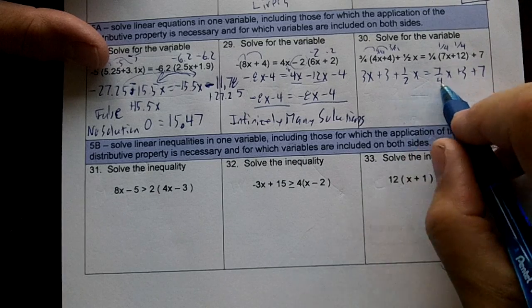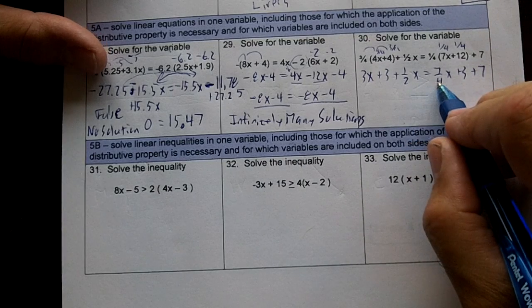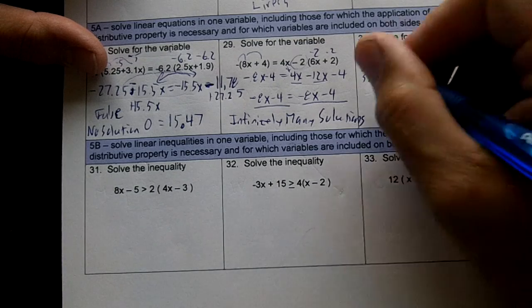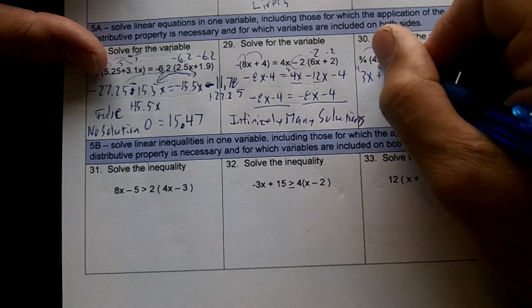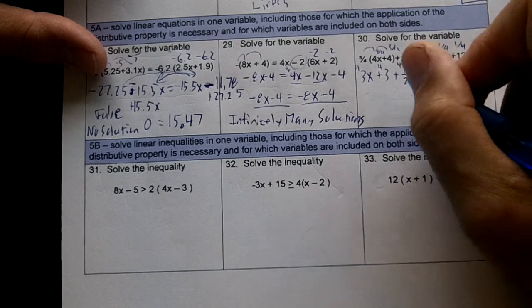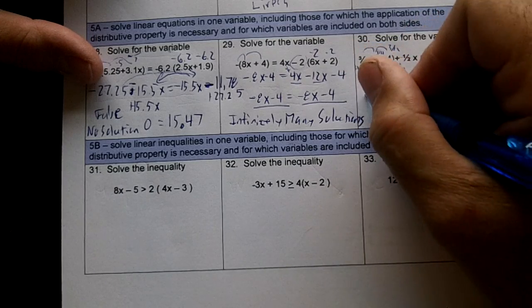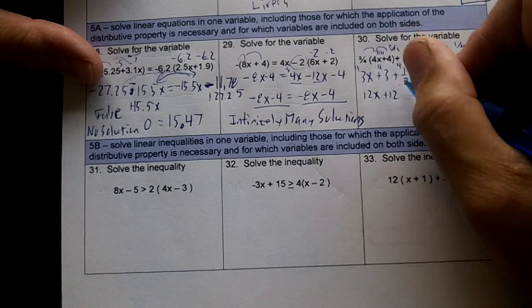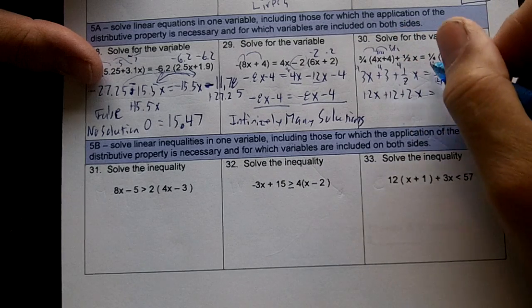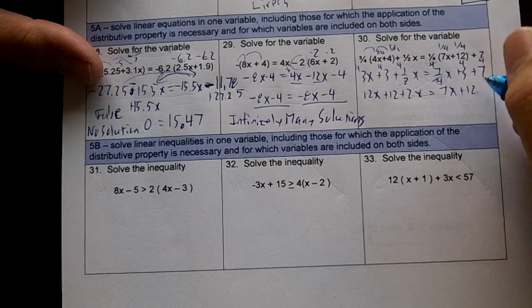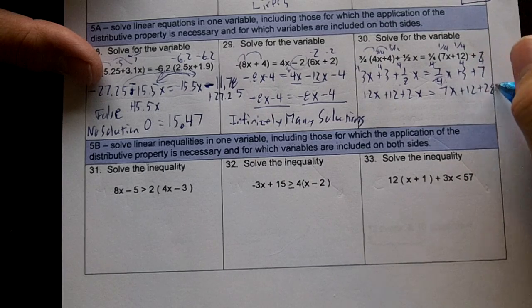Now then my bottom numbers 2 and 4. So the common denominator would be 4. I'm going to get rid of the fraction real quick. So I'm going to multiply everything in the equation by 4. And when I do that, I'm going to get rid of these fractions. So 4 times 3x is 12x. 4 times 3 is 12. 4 times 1/2 is 2. Equals, these 4's divide out, 7x. 4 times 3 is 12. And 4 times 7 is 28.